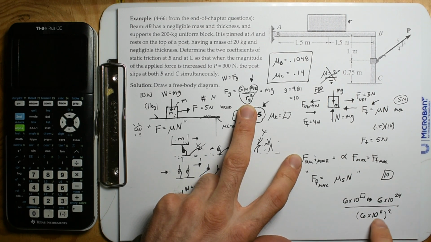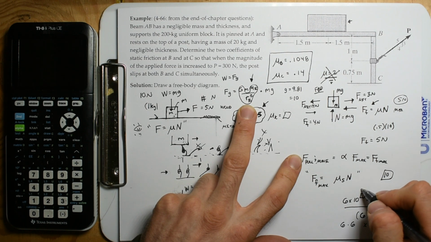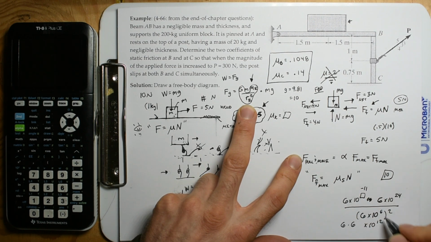And so because we have this exponential and we're squaring it, we're going to have a 6 times 6, and then we're going to have this 10 to the 6, that's going to be 10 to the 12. Cool. So this is going to be a negative 11. So bring it downstairs, that's going to be a 10 to the 11. And you can see downstairs we're going to have 10 to the 23. That's going to balance that 10 to the 24. We're going to have a resultant of 10 to the 1, 10. All the 6s. These two 6s cancel those two 6s.